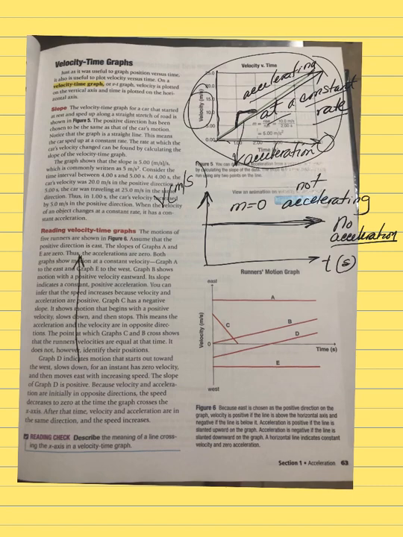Okay, let me use another color. Velocity versus time. When you have a line, that means that the object is accelerating at a constant rate. But that doesn't mean that the velocity is constant.